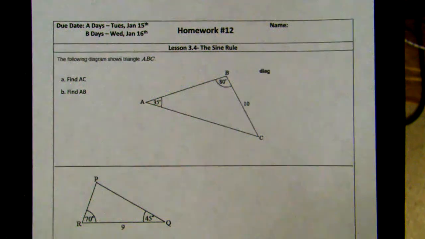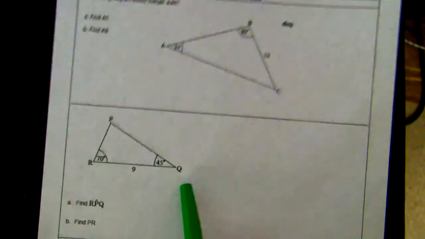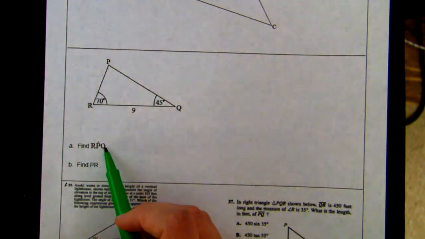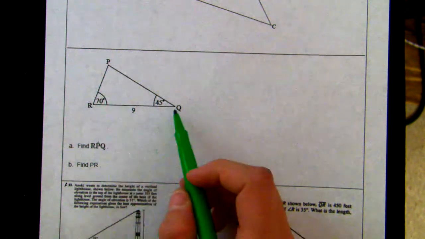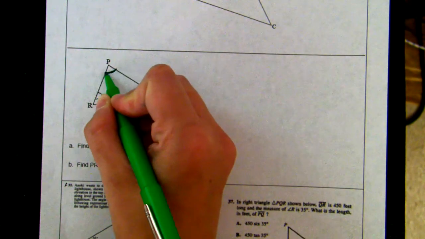What we're going to go through on homework number 12 is this second problem down here as your example problem. On this problem, the first question says find RPQ. Finding RPQ means finding the measure of this angle right here.